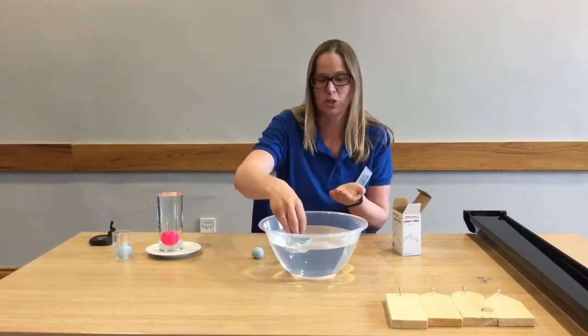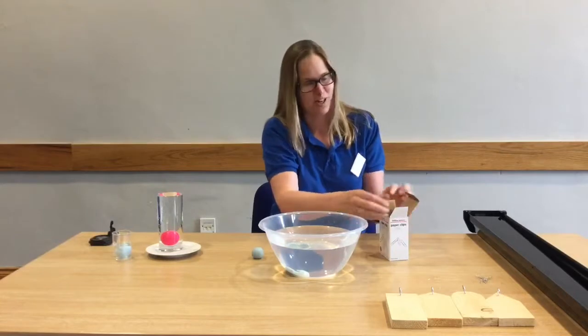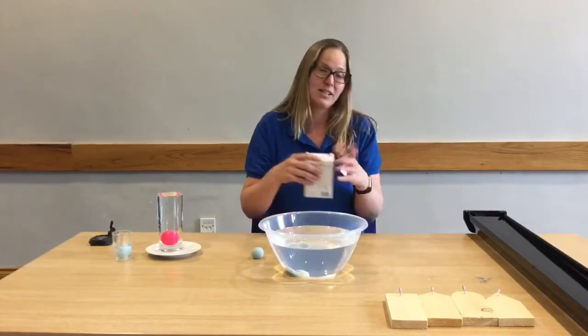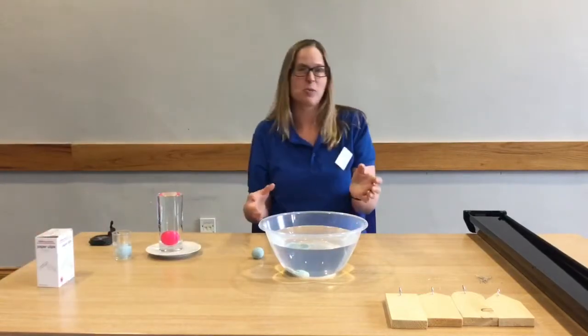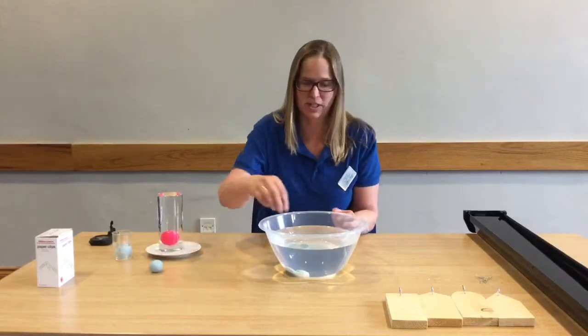This always works well when you do this with teachers, it's always great. Oh, there we go, it already sank. But set a challenge to make the best boat that can hold the largest amount of paper clips. And that will get your pupils really engaging with this activity.